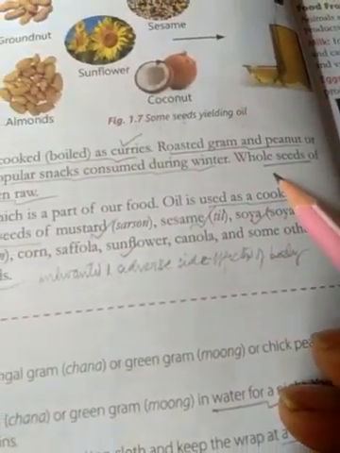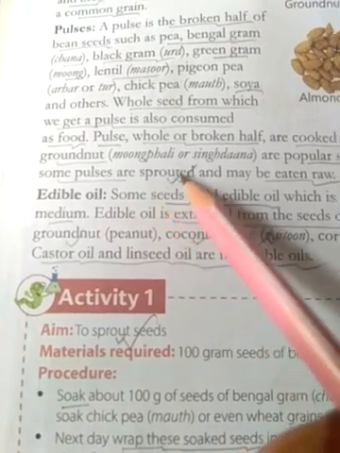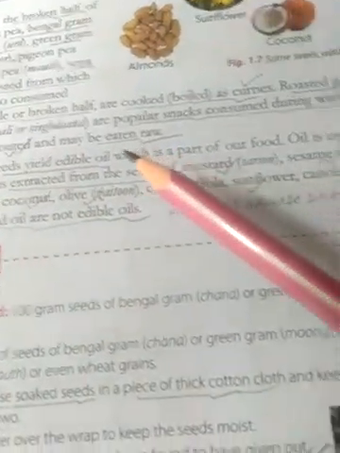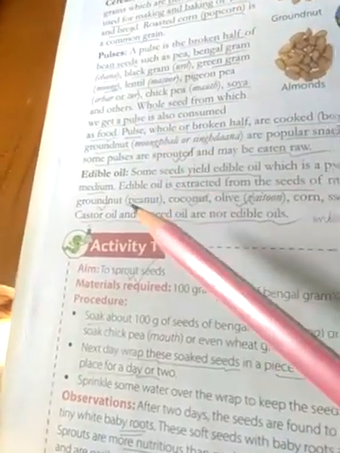This is a very important sentence. Whole seeds of some pulses are sprouted. Sprouted means germinated, and may be eaten raw. The final part of the seed is the edible oil.